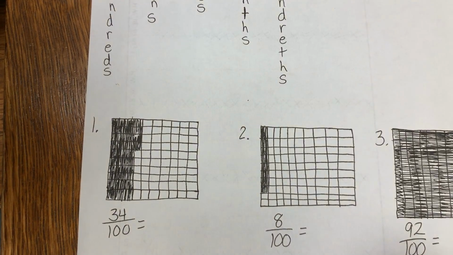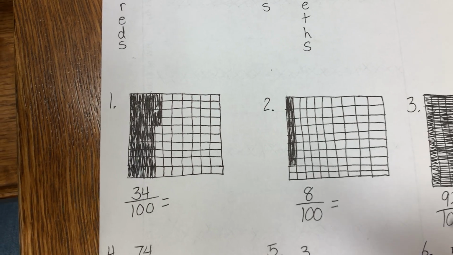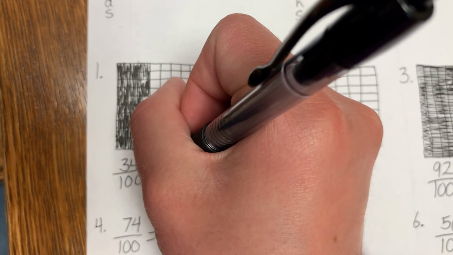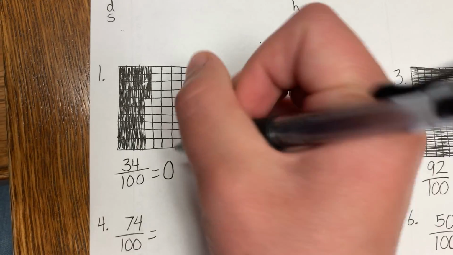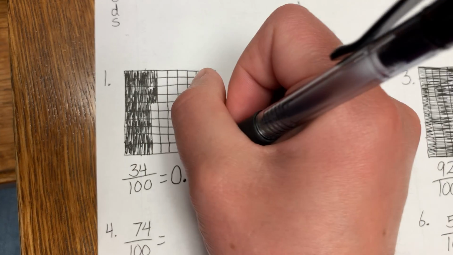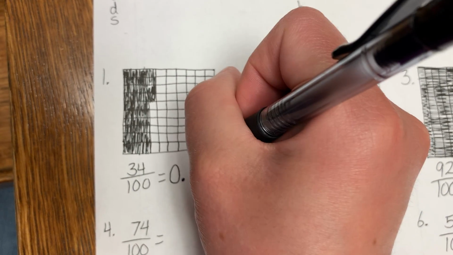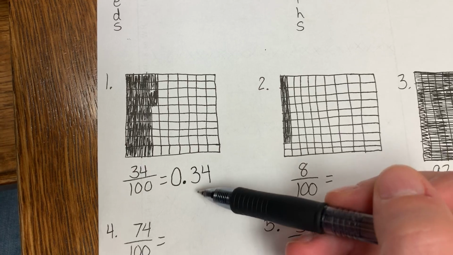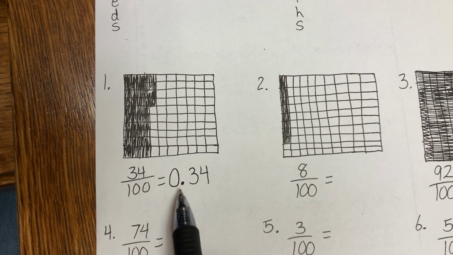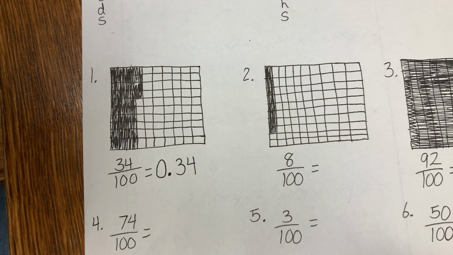That's the total number. Okay, to show this as a decimal, I don't have any whole numbers, so I'm going to put a 0 for my ones place, decimal point, and then you would just write 34, and that's the same as 34 hundredths. So 34 hundredths is equal to 0.34.